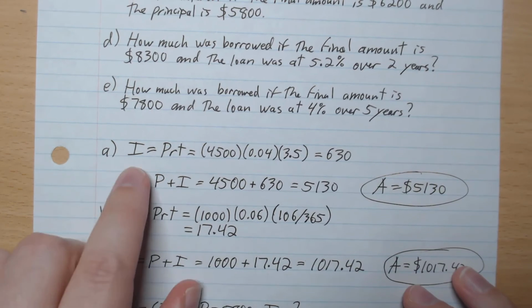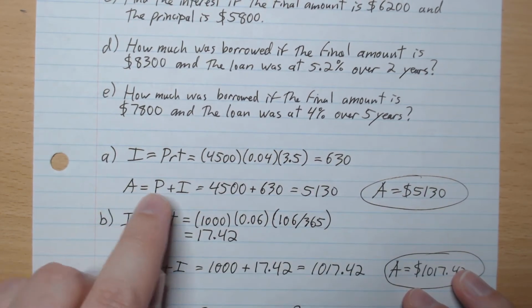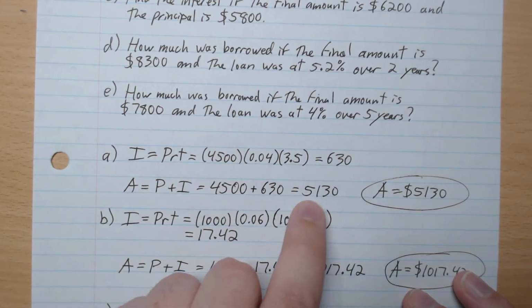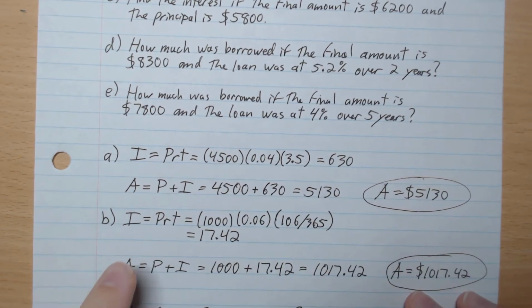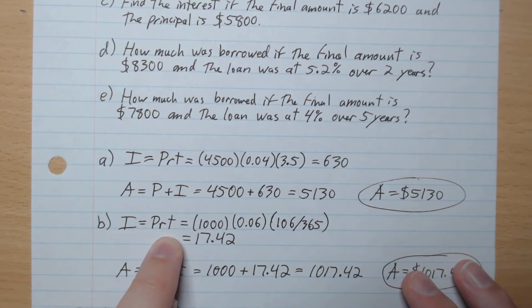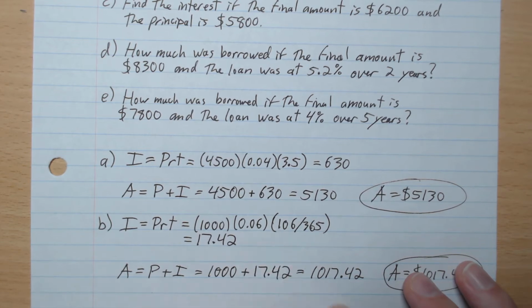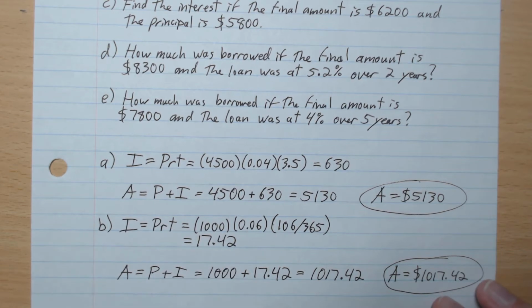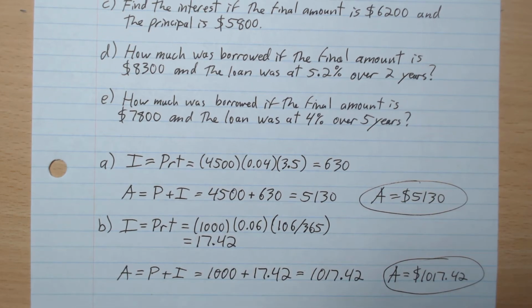Okay, A, I equals PRT, plug in PRT and we get 630. A is P plus I, so P is 4,500 plus I 630 gives 5,130 as that amount. B, I equals PRT, plug in P, R, and T, right? 106 days is 106 out of 365, and so that interest is 17.42. And so the final amount is P plus I, so 1,000 plus the interest gives 1,017.42.